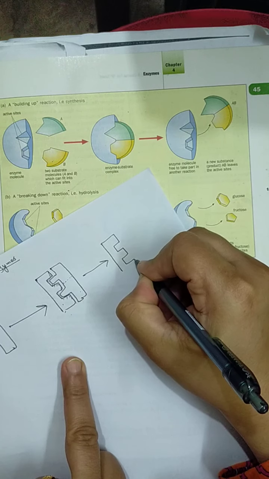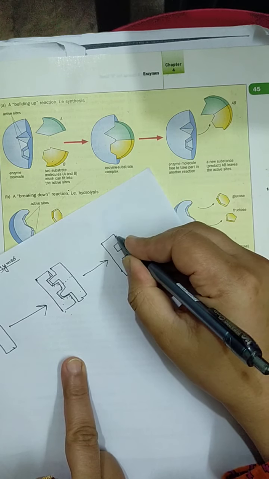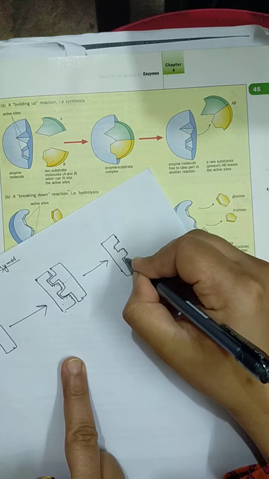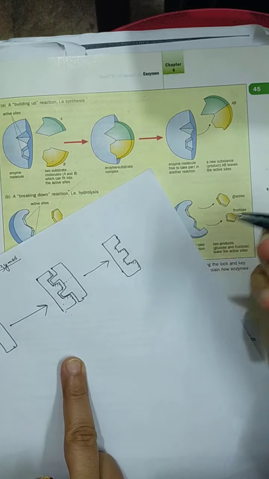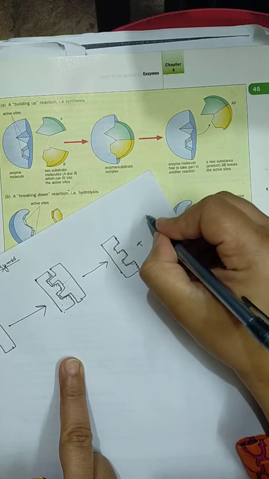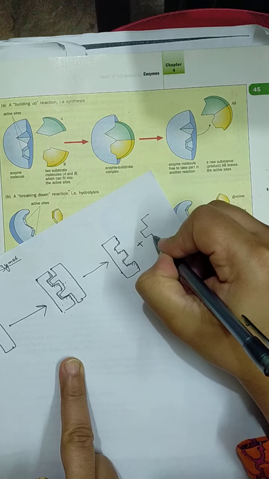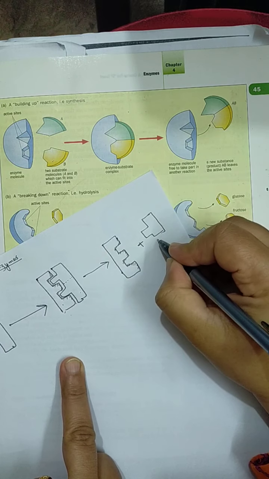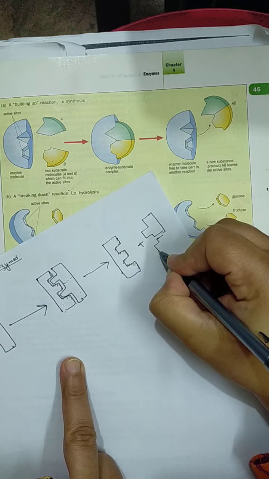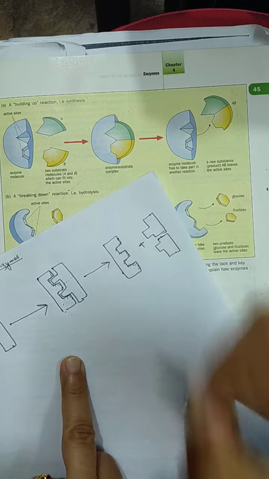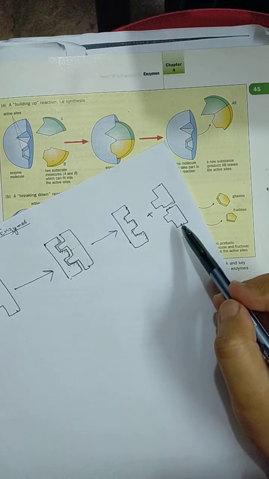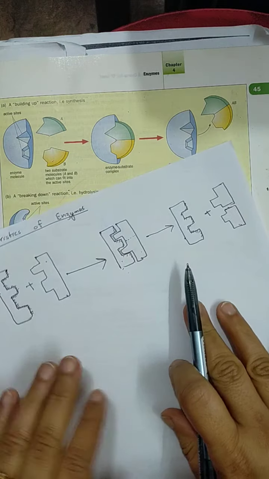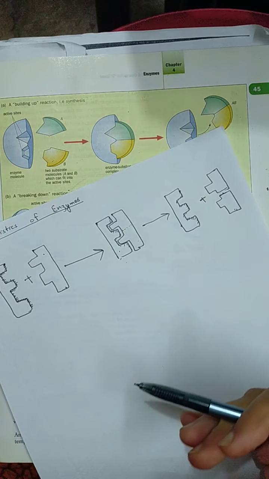The enzyme at the end of the reaction will remain the same, unchanged. Nothing is going to happen to it because we can use an enzyme again and again, and this substrate will break down into its small components or small products. So at the end of the reaction the products will form. All these reactions can be reversible.